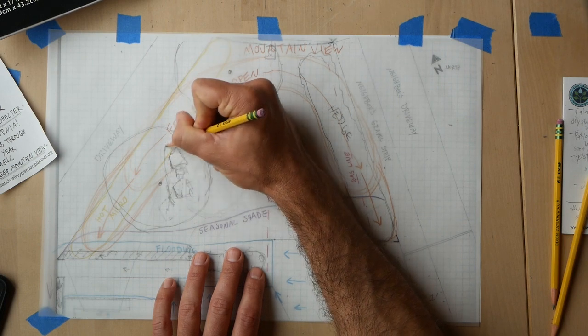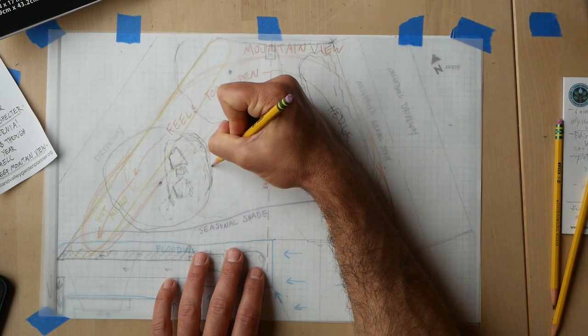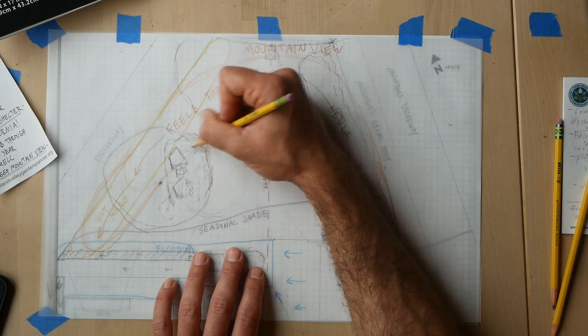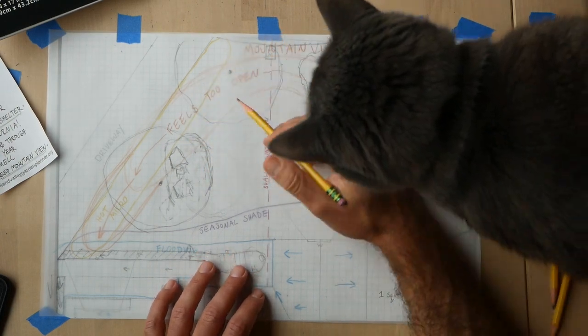It's going to be mostly left open. And what I like to do is I always like to plan for a little bit more walkway space in front of where the chairs are going to go.